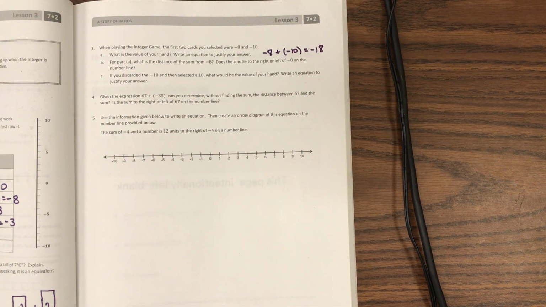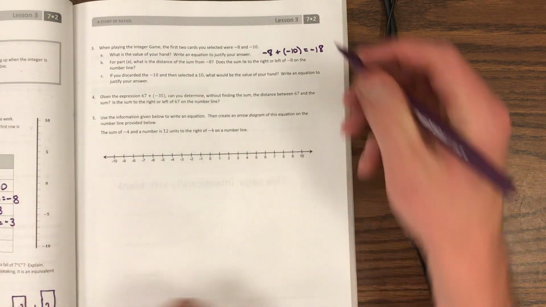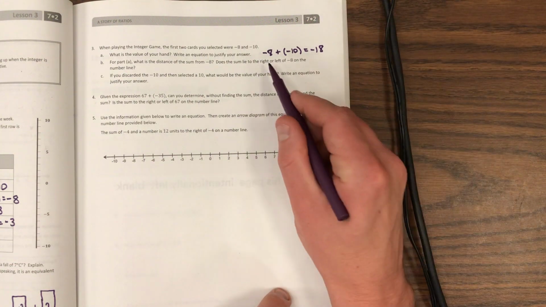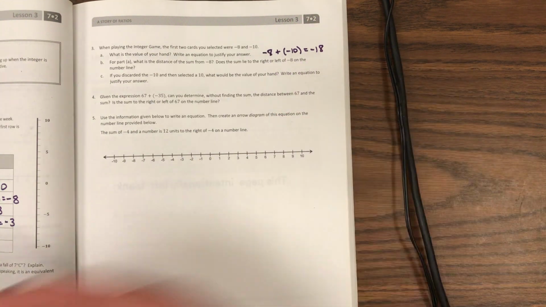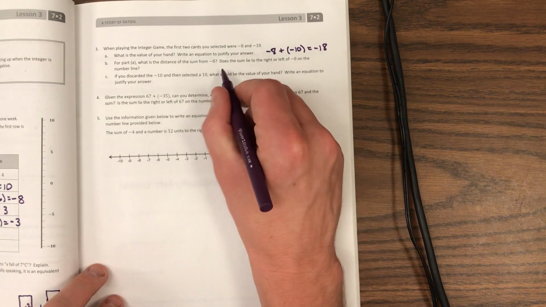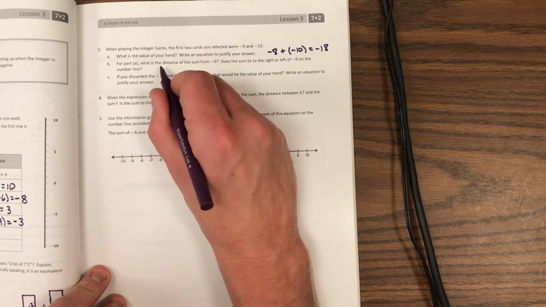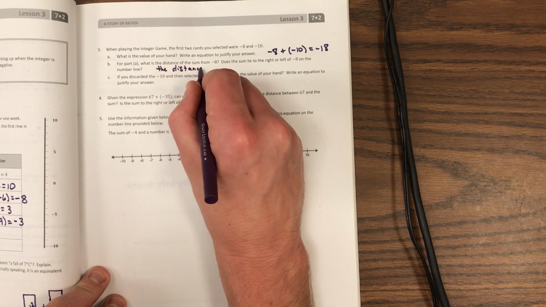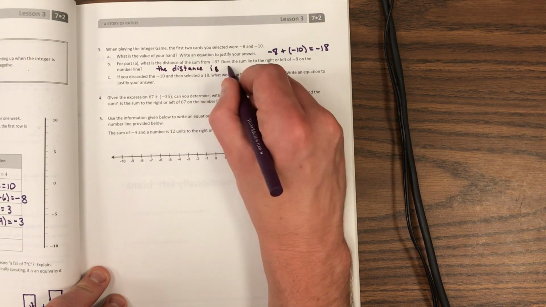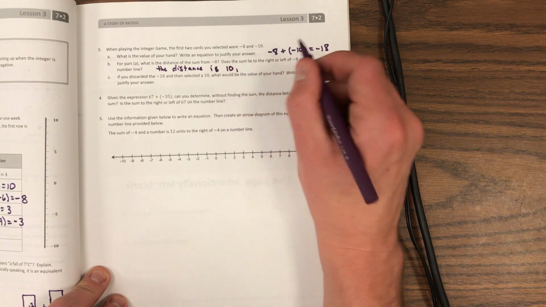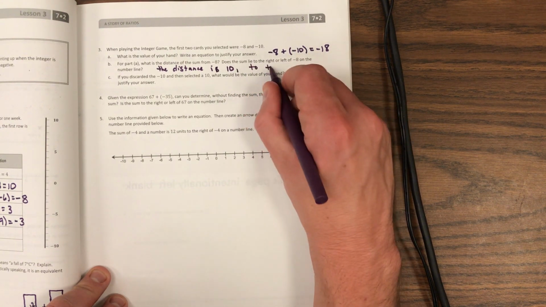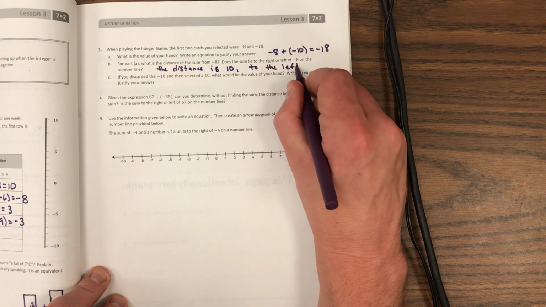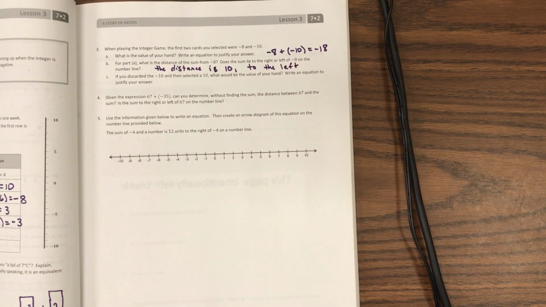For part A, what is the distance of the sum from negative 8? Okay, so they want to know how far away is negative 18, which is the sum, from where we started, negative 8. And you saw me count 10 spaces to the left. So that's the answer they want. The distance is 10, and I'll just write that it's to the left. That's the way we moved on the number line to get from negative 8 to negative 18.